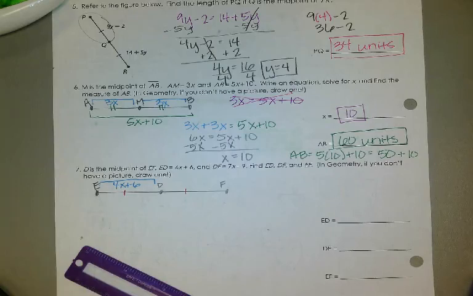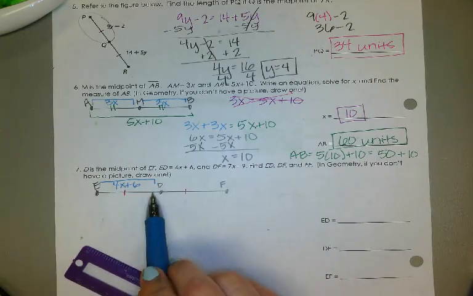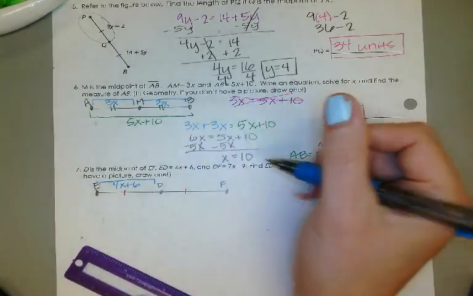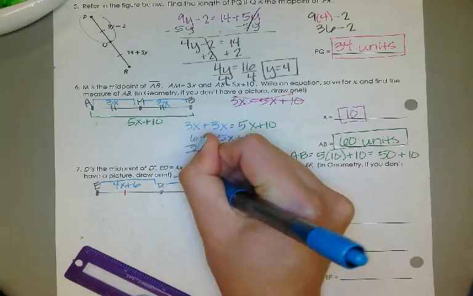Okay, now what other information do I know? It says ED is 4x plus 6. DF is 7x minus 9.